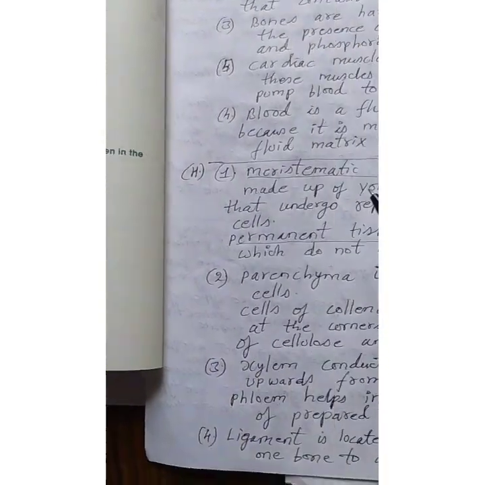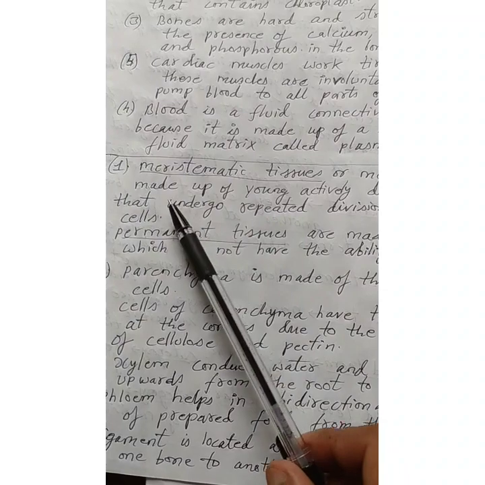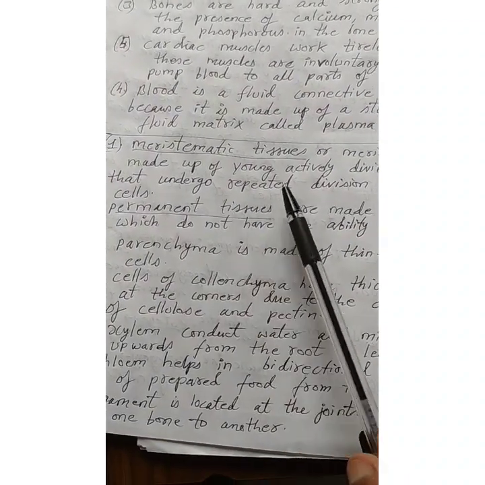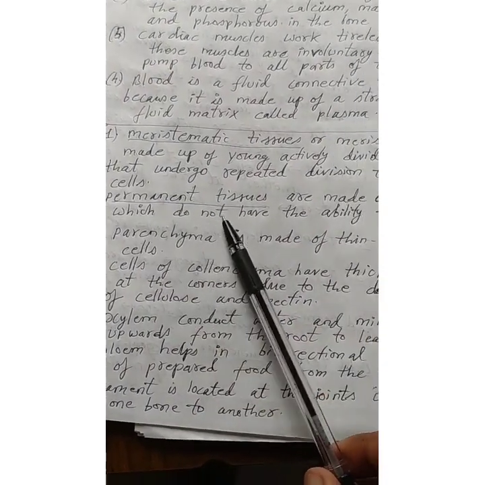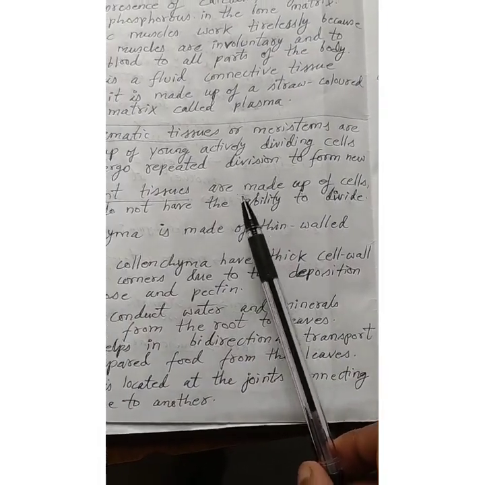So answer is there. Meristematic tissue or meristems definition are made up of young actively dividing cells that undergo repeated division to form new cells. Permanent tissues are made up of cells which do not have the ability to divide.